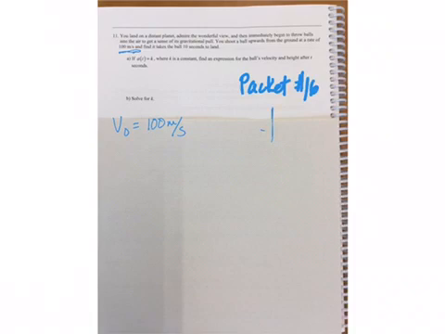So if I take a little curve here, we know that balls going up and down are parabolic. The ball's going to go up some distance, but the velocity, that slope in here, starts off at 100 meters per second.